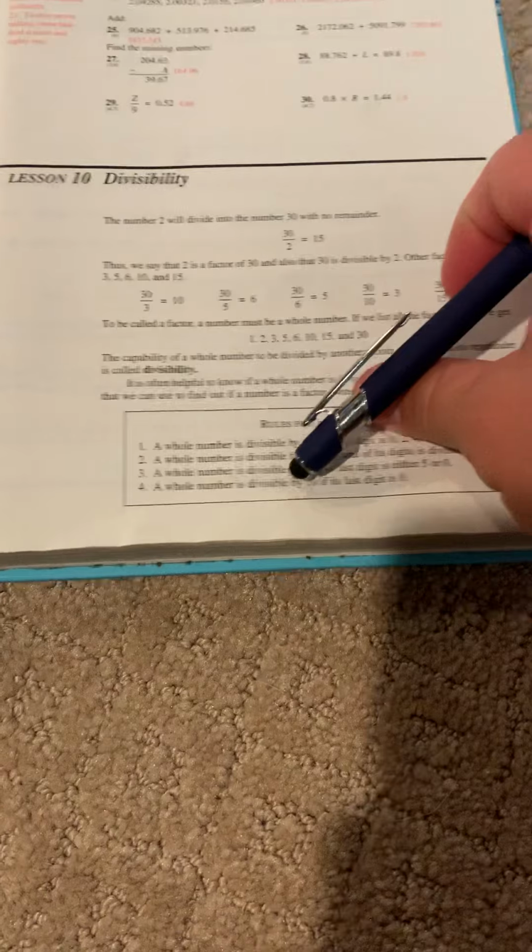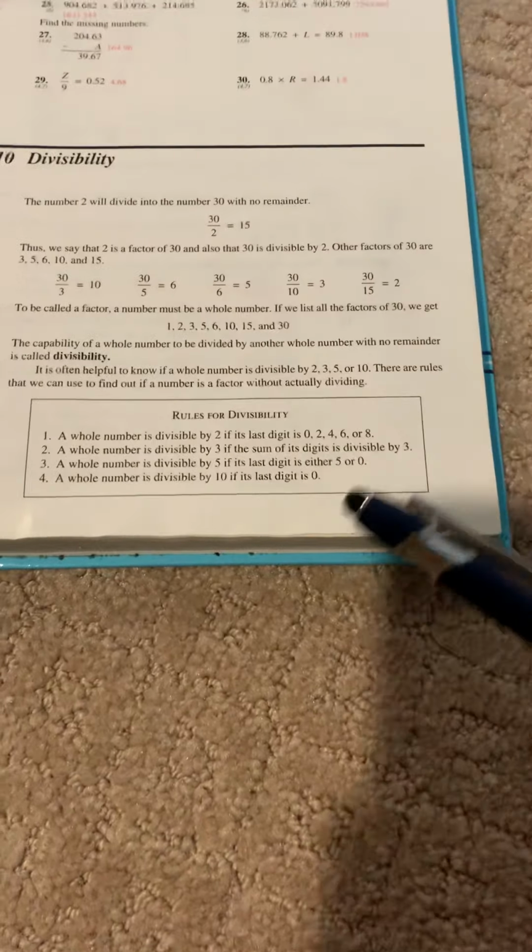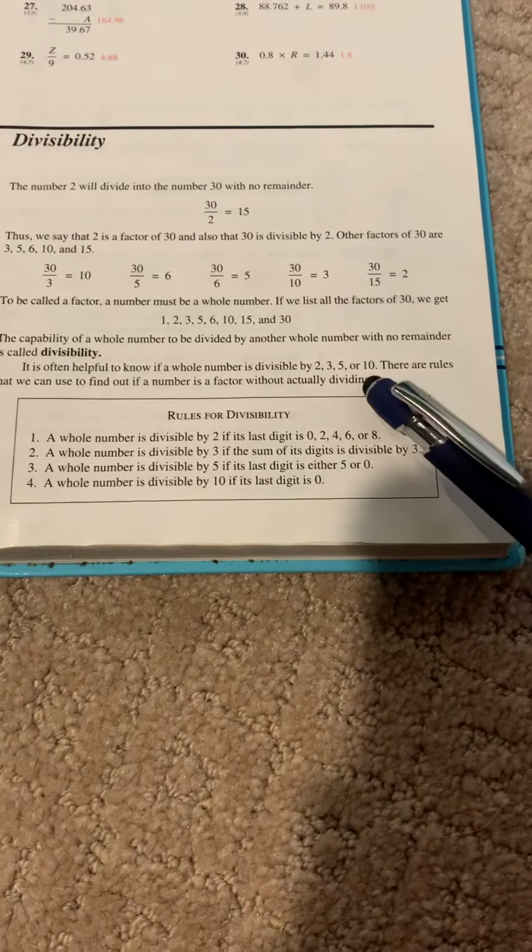Now, on page 39 of your textbook, at the bottom of it, you have the rules for divisibility.